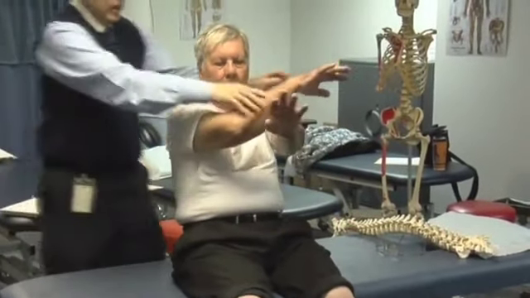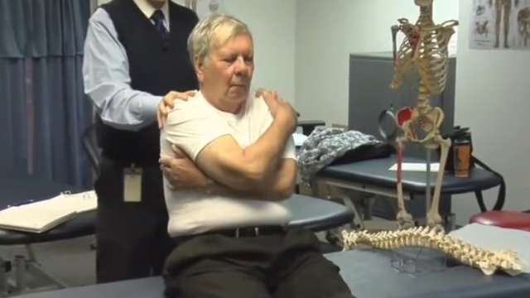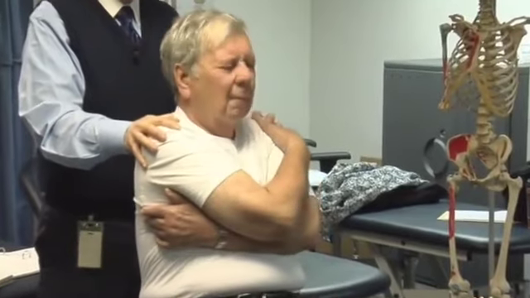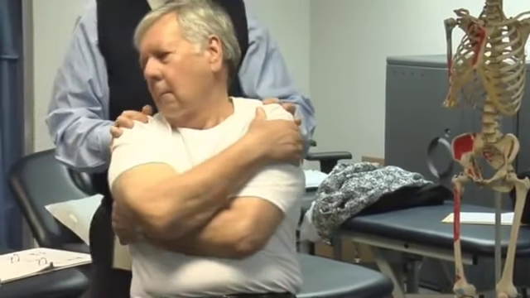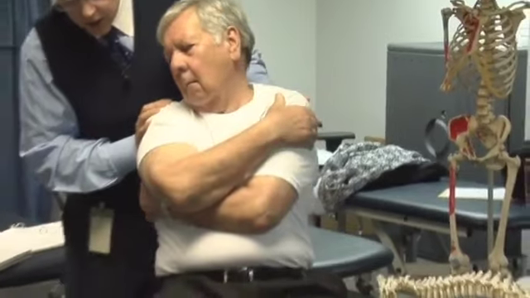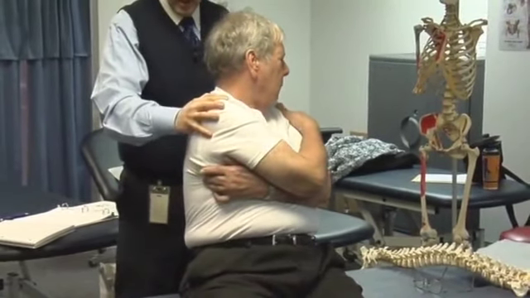So we'll have him just cross his arms in front of his chest, just like that. And then I can just take his shoulders and gently rotate him to either side and get an idea of what kind of motion we have here. And again, once I begin to move his pelvis, if you see now his pelvis starting to come up, I've gone beyond the T-spine, so I want to stay right in this area here.